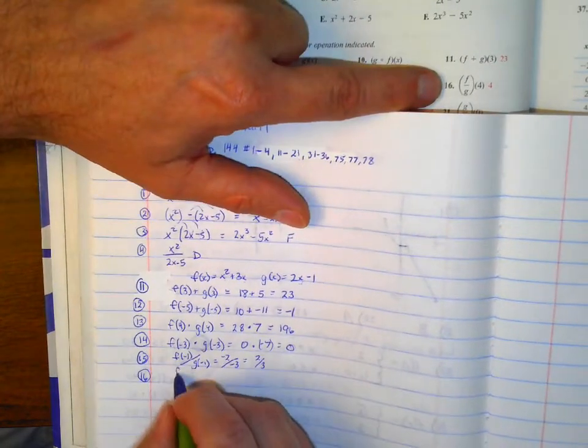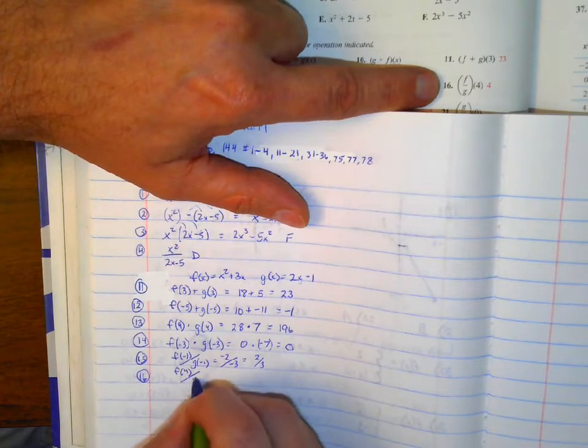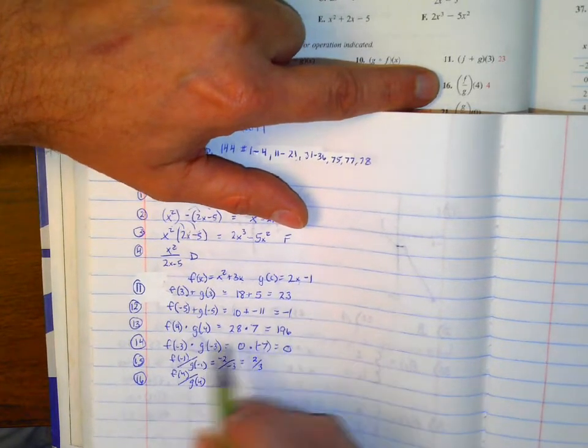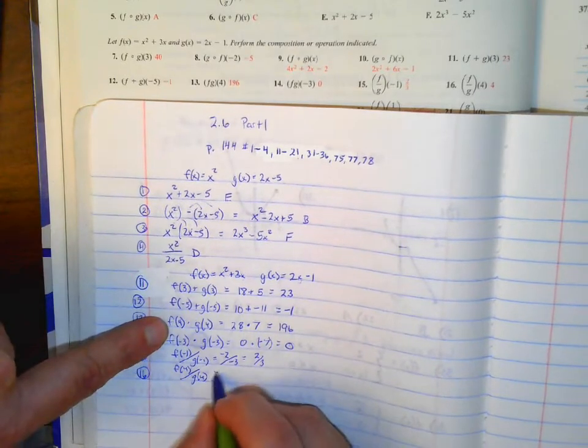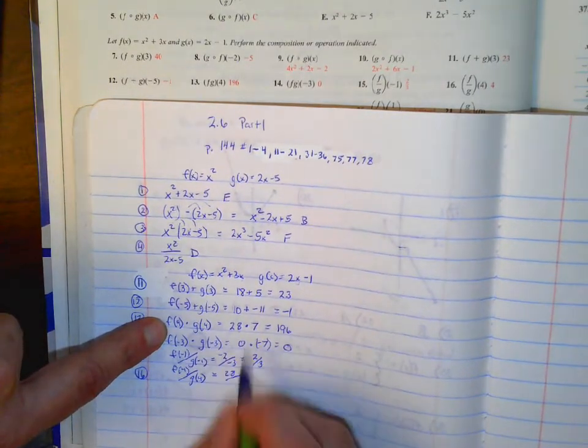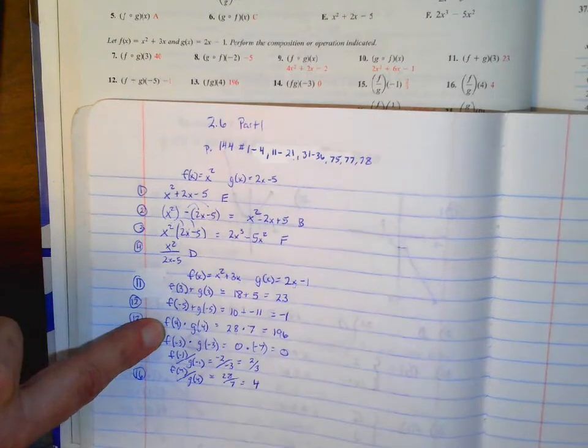16, we have f of 4 divided by g of 4. Okay, f of 4 we already knew that was 28. And g of 4 we knew that was 7. Divide those, you get 4.